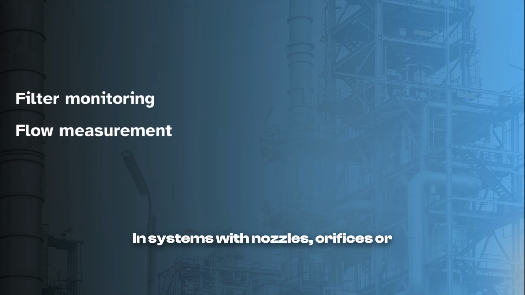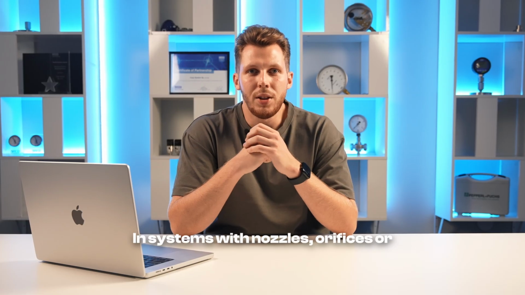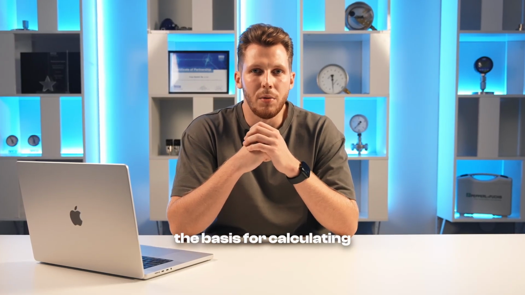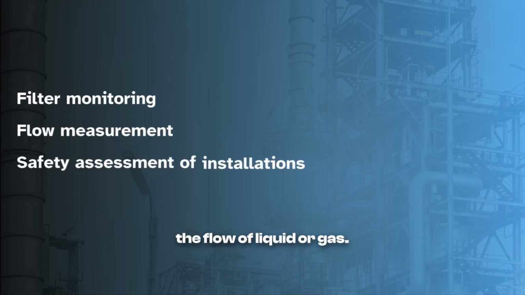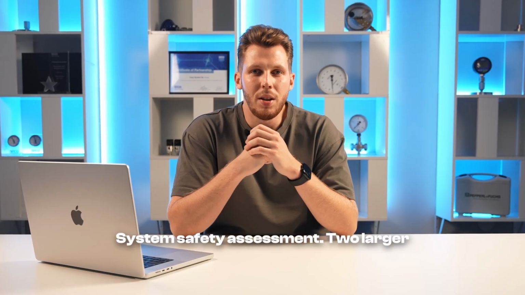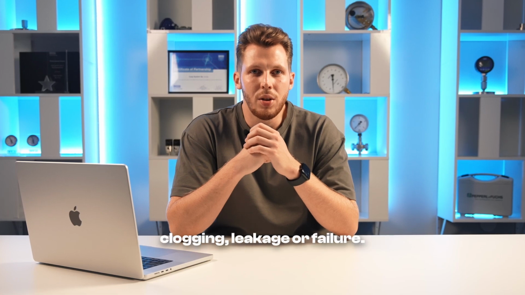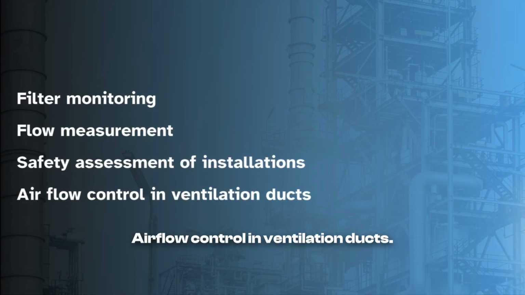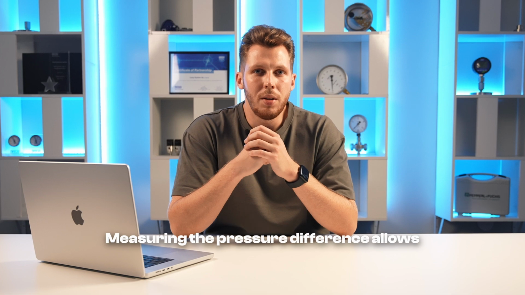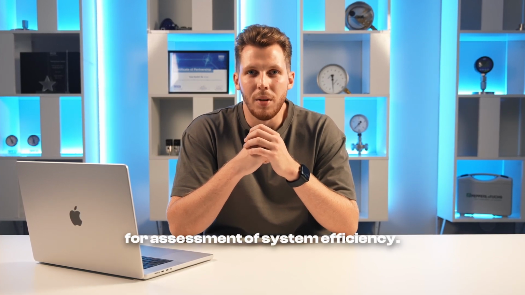Flow measurement. In systems with nozzles, orifices, or restrictors, the pressure difference is the basis for calculating the flow of liquid or gas. System safety assessment. Too large a pressure difference may indicate clogging, leakage, or failure. Airflow control in ventilation ducts. Measuring the pressure difference allows for assessment of system efficiency.